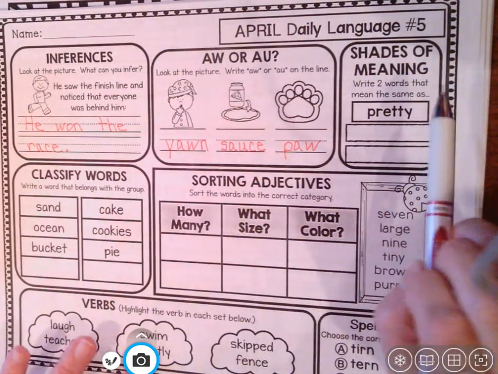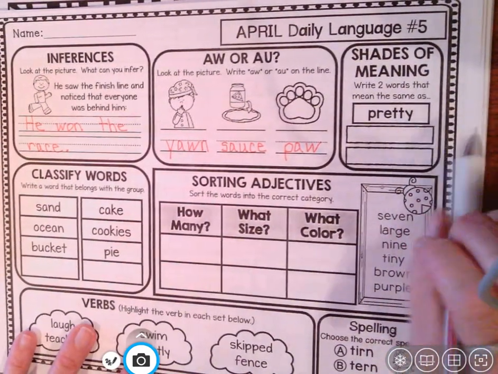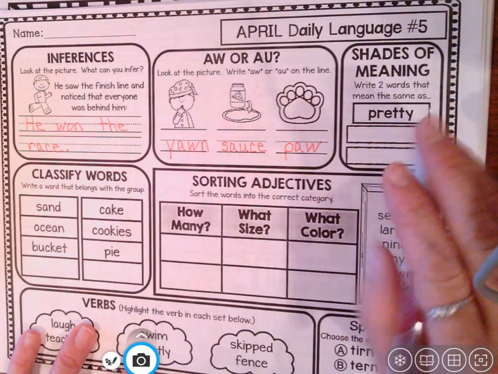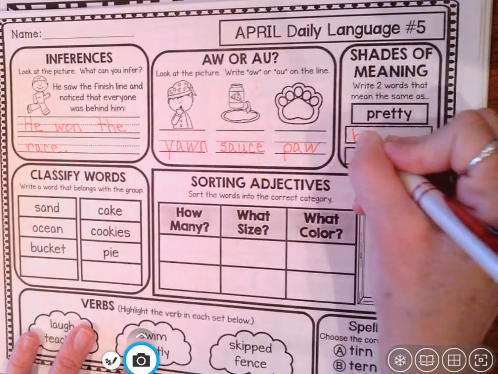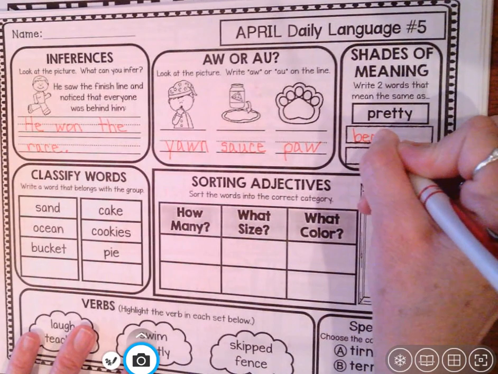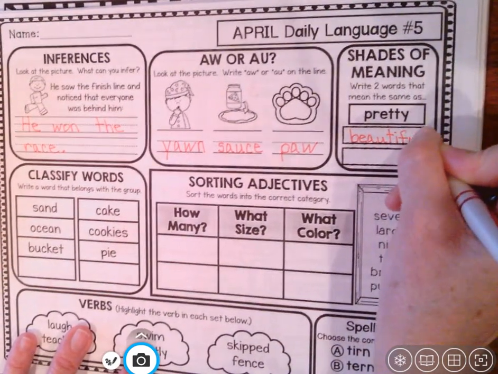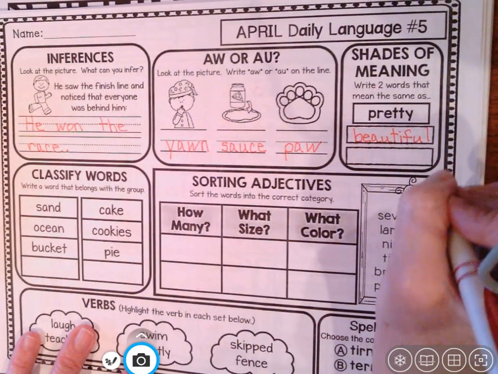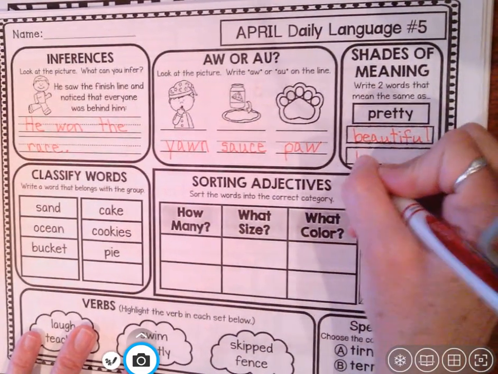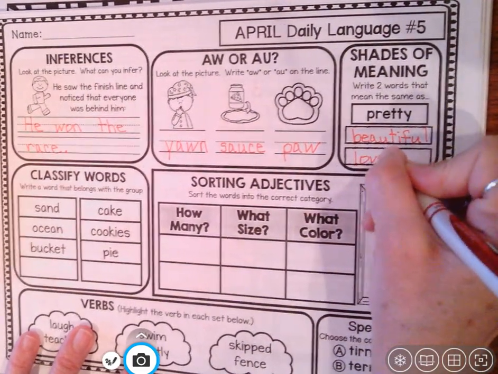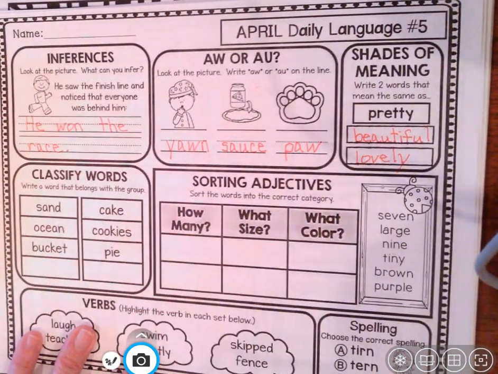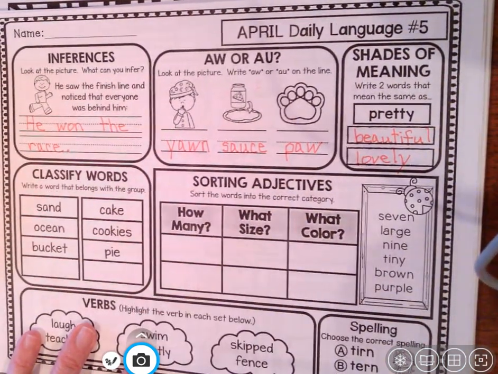Now it says shades of meaning. Write two words that mean the same as pretty. There's lots of different ones, but I'm going to use beautiful. B-E-A-U-T-I-F-U-L. And I think lovely is another good one to use. Do those all mean the same thing? Yes.